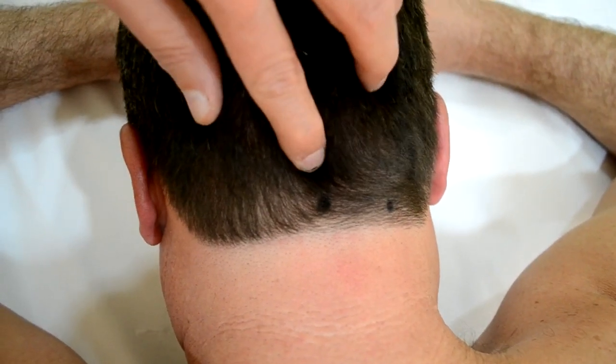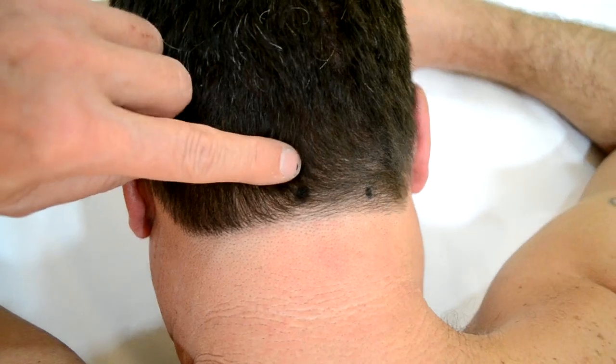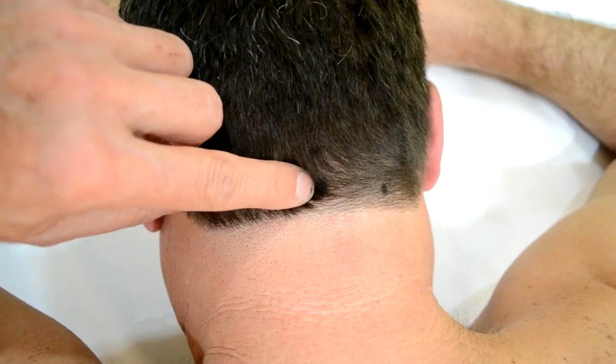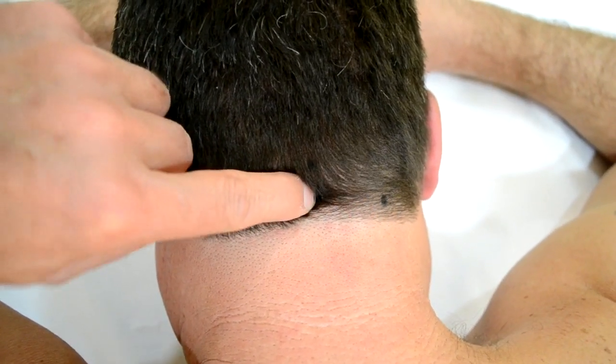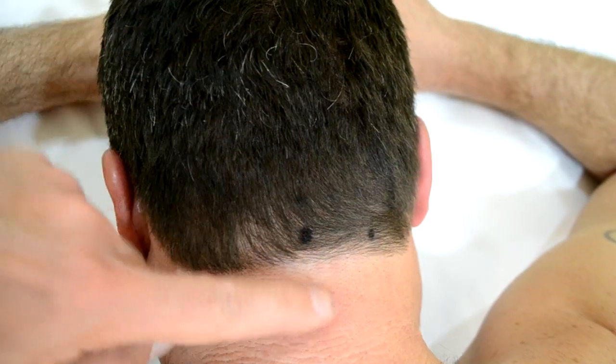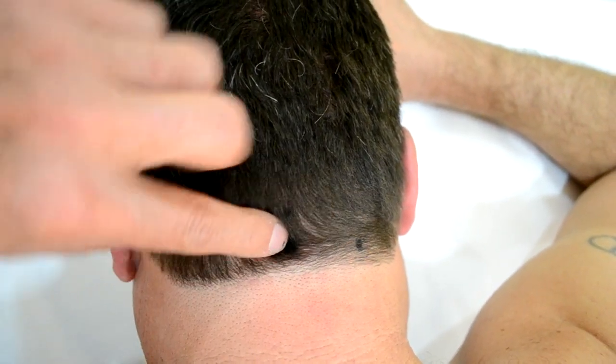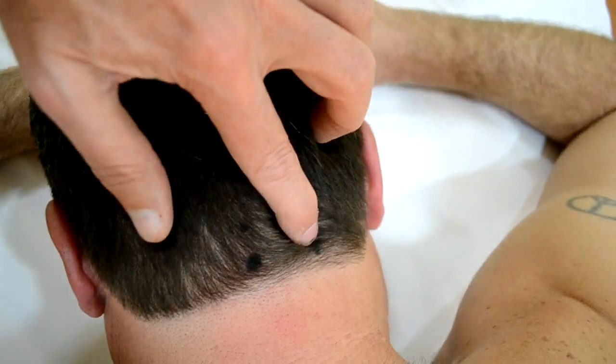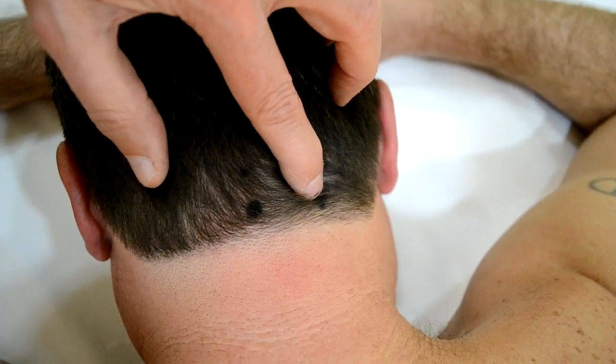Then locate Du 15, which is 0.5 sun below Du 16 in the depression 0.5 sun within the hairline. Now locate Bladder 10, 1.3 sun lateral to Du 15.